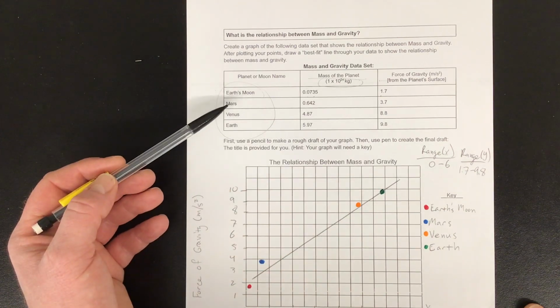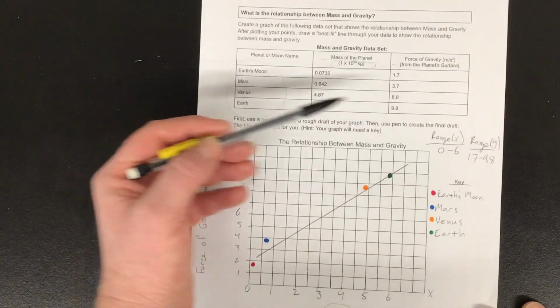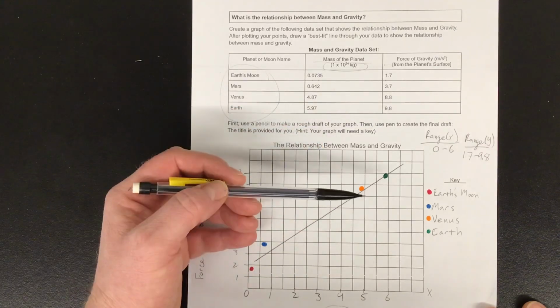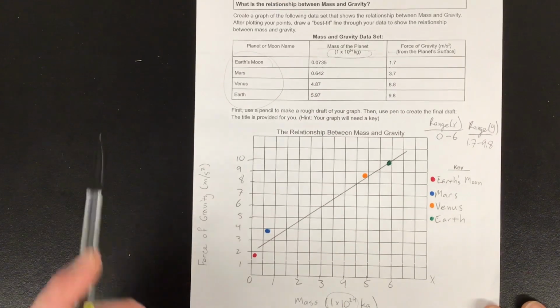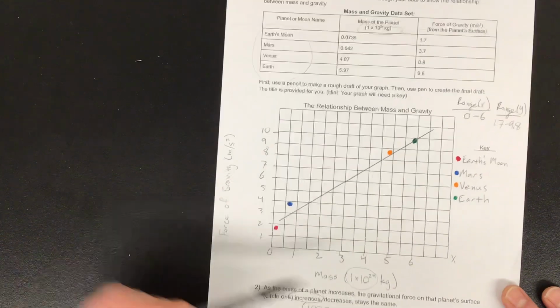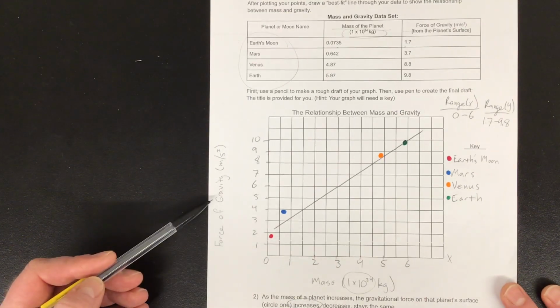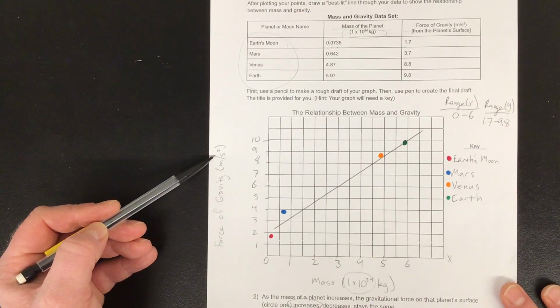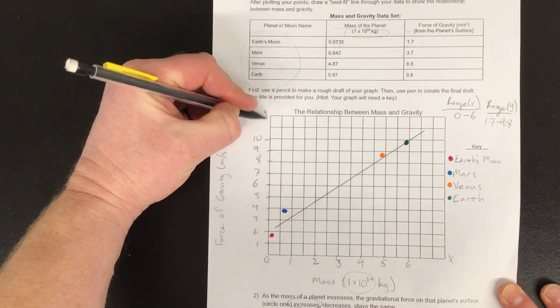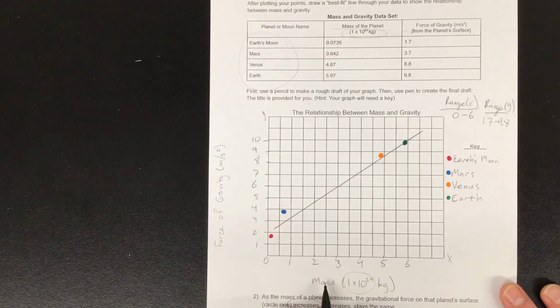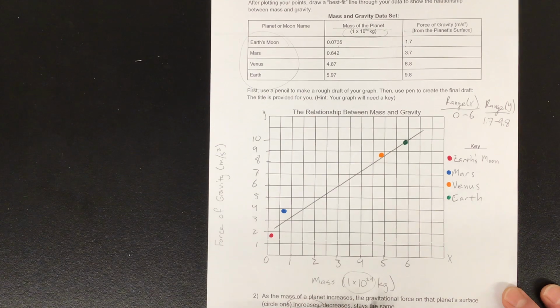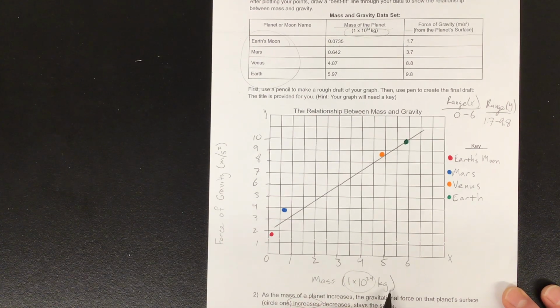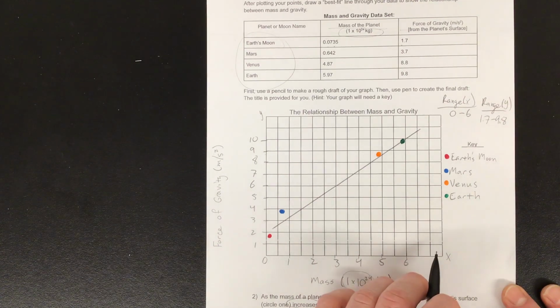So the planets and the moon go in the key, the mass and the force of gravity get plotted onto the graph. Now in this situation, the force of gravity is dependent on the mass. So I'm going to put force of gravity with our units, meters per second squared, over on the y-axis. And I'm going to put mass, in this interesting little unit here, which just means 1 times 10 to the 24th kilograms. And that's going to be on our x-axis.